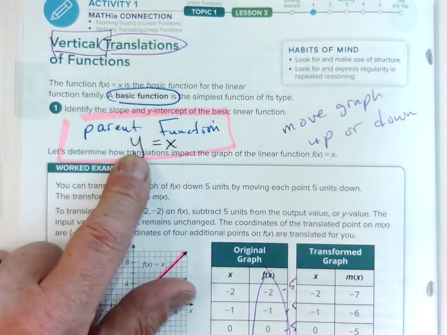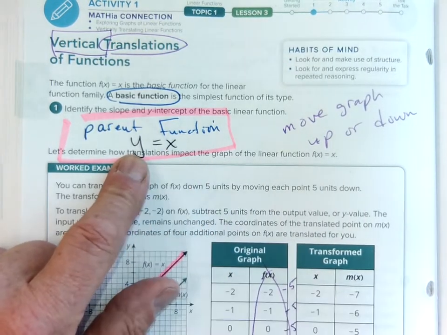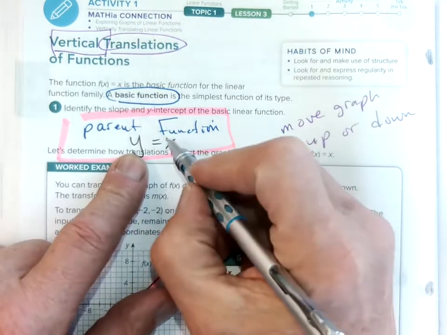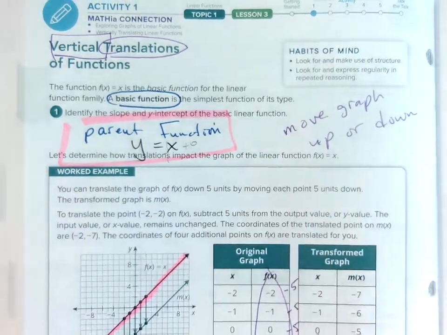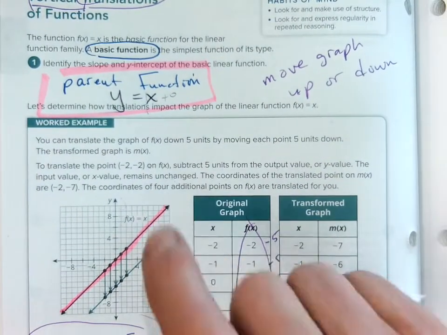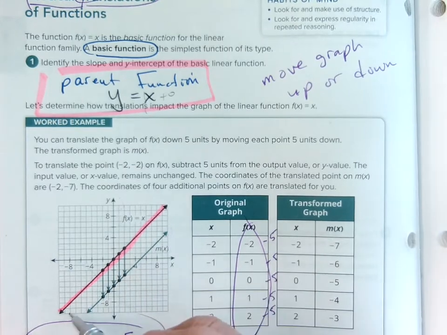It has some invisible numbers. We know it's 1 over 1. We can put the invisible numbers if we need to. You know, it's a 1 over 1x plus 0. But it's this pink one right here. That's our y equals x. Start at 0, up 1 over 1. So we call that our parent function.